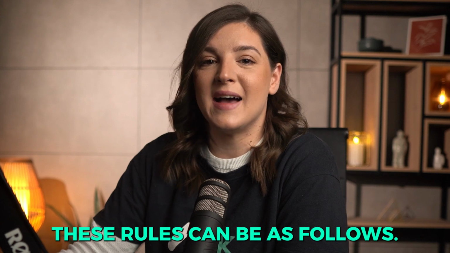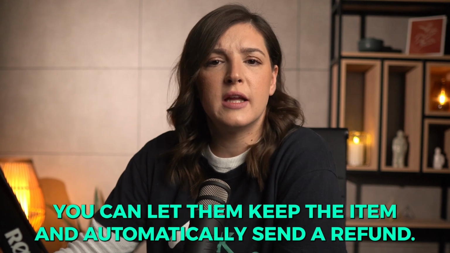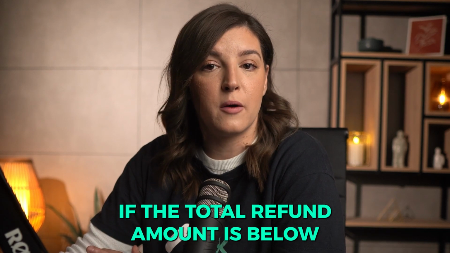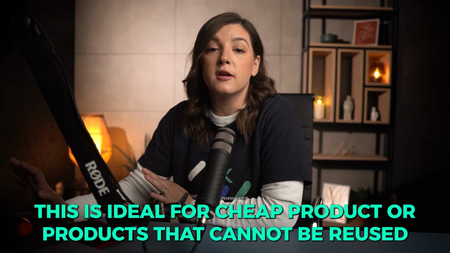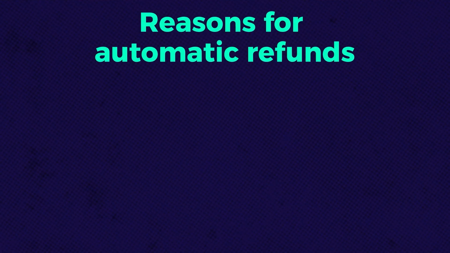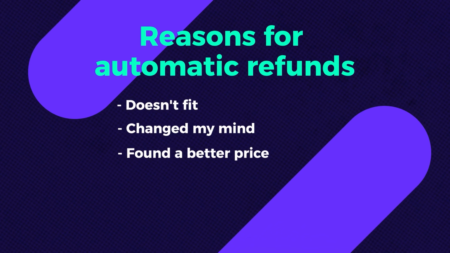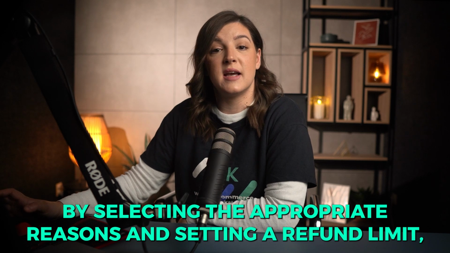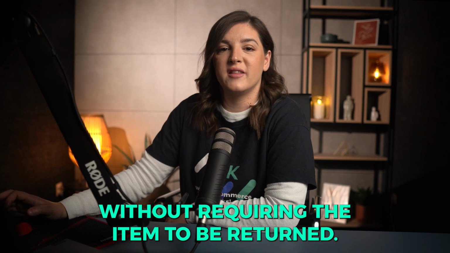These rules can be as follows. Send a refund automatically. When a buyer requests a refund, you can let them keep the item and automatically send a refund if the total refund amount is below a specific threshold. This is ideal for cheap products or products that cannot be reused or returned to the supplier after purchase. Reasons for automatic refunds can include doesn't fit, changed my mind, found a better price, don't like it, arrived damaged, and more. By selecting the appropriate reasons and setting a refund limit, you can quickly resolve low-cost issues without requiring the item to be returned.